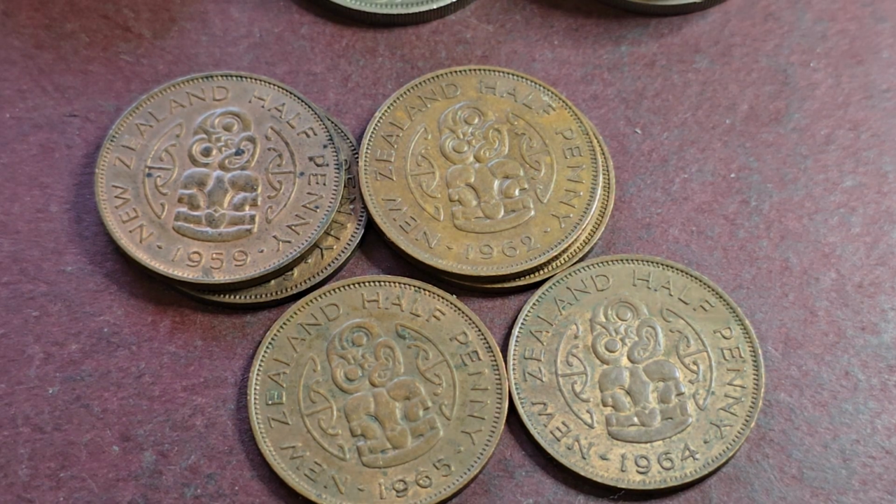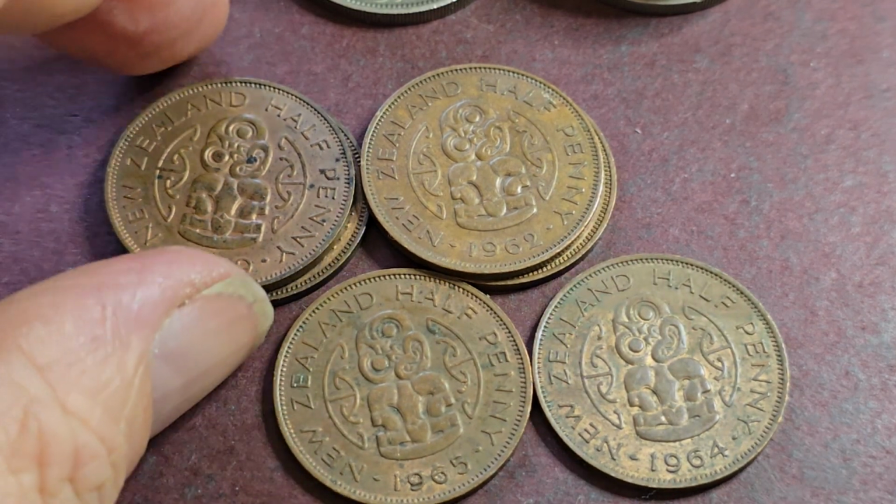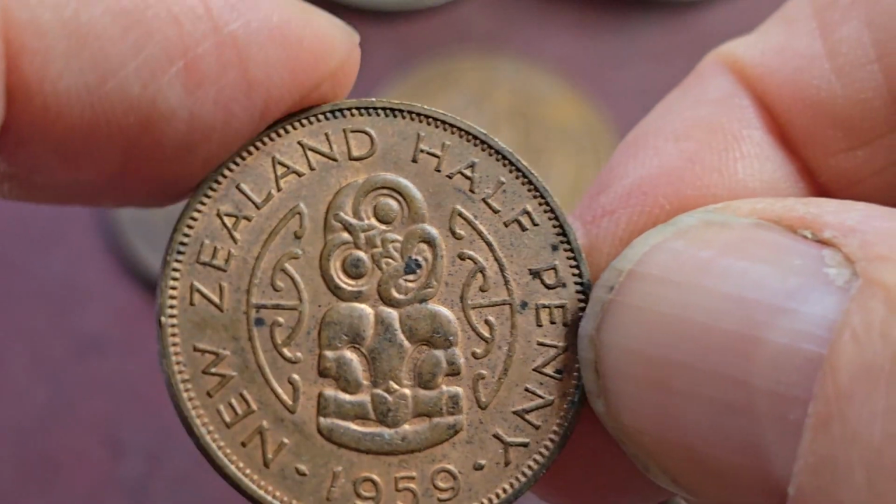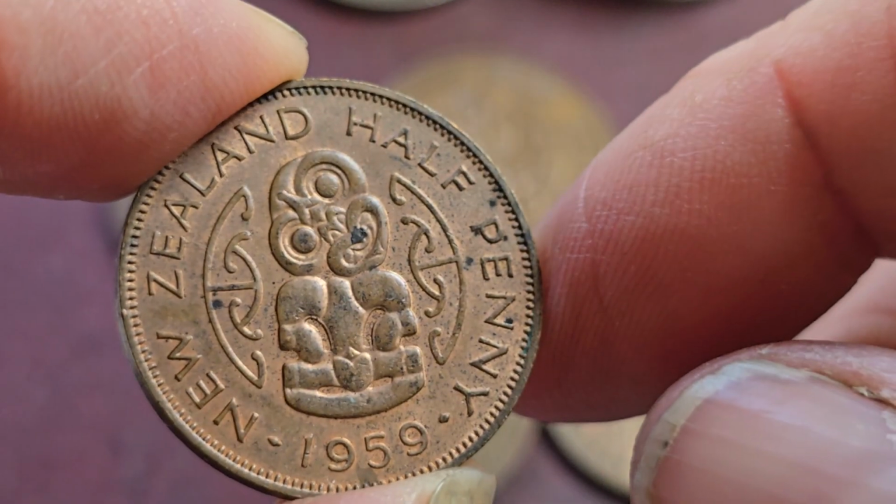You're probably starting at about $5 for that. The 1954 and 55 each have 240,000, so they're the key dates. You're probably starting at least $10 for low grade ones for those. Okay, these ones, 56, 1.2 million, 57, 1.44 million, 58, 1.92 million, so they're pretty common. And the one that we have here, the earliest date I have is 1959, so this one's uncirculated, probably about $5 to $10 for this one.